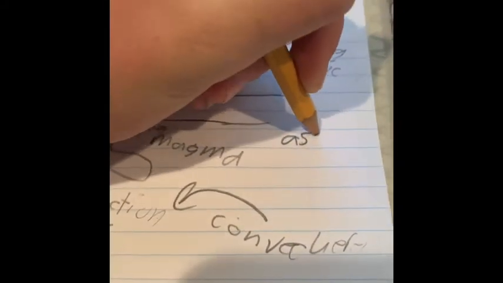And then the lithosphere and the asthenosphere, that's how you say it, are right here. They create the upper mantle, which is right here. The asthenosphere is right here. And then the asthenosphere and the lithosphere create the upper mantle.